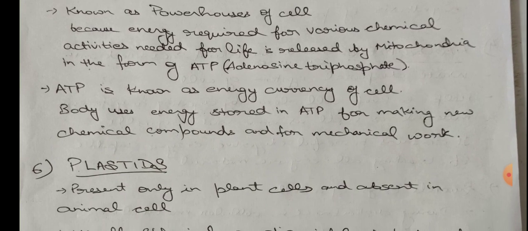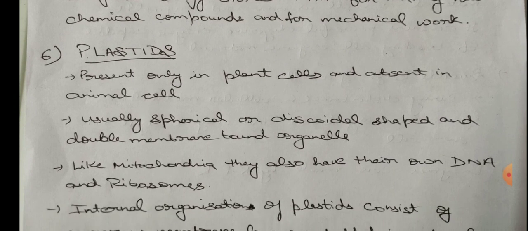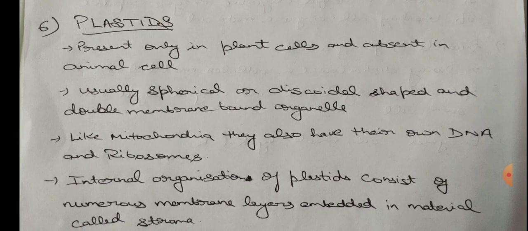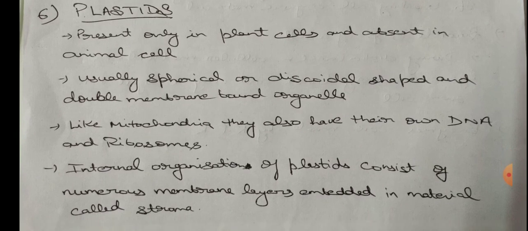Shall we move on to the next one? The next cell organelle that we have to discuss is plastid. A very important one. Look at the first point: it is present only in plant cells and absent in animal cells. Second, it is usually spherical or discoidal shaped and a double membrane bound organelle. This is related to the shape. Either it will be spherical or it will be discoidal, disc shaped. Third, like mitochondria, they also have their own DNA and ribosomes.